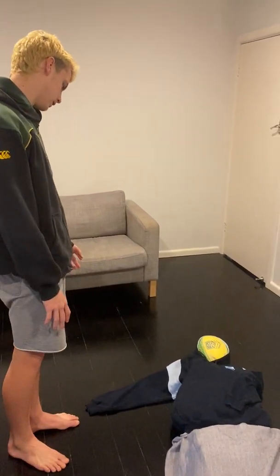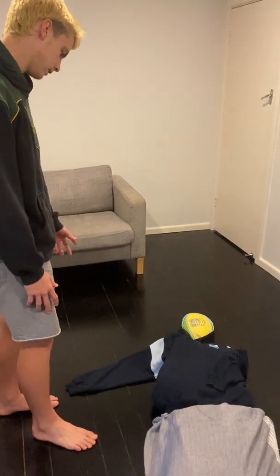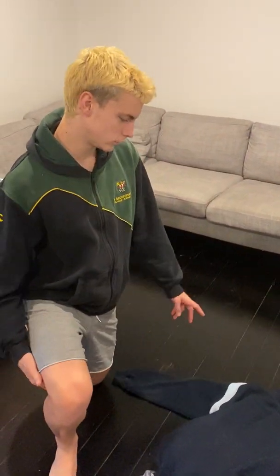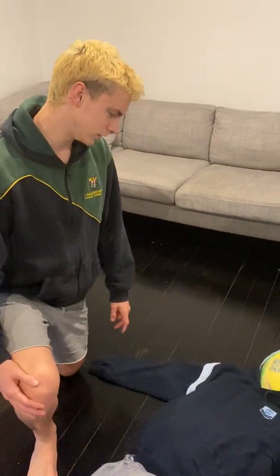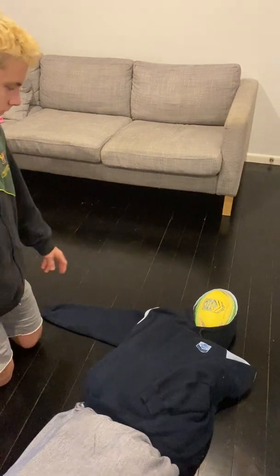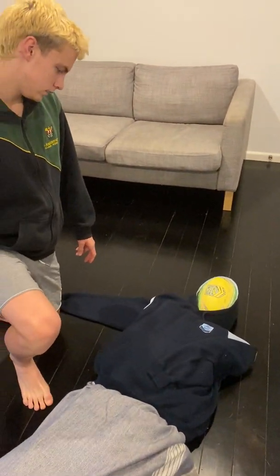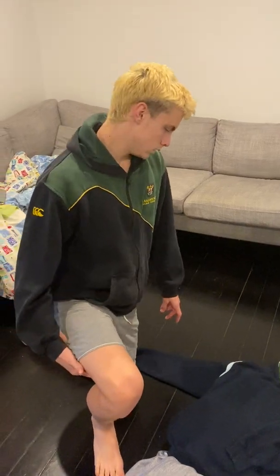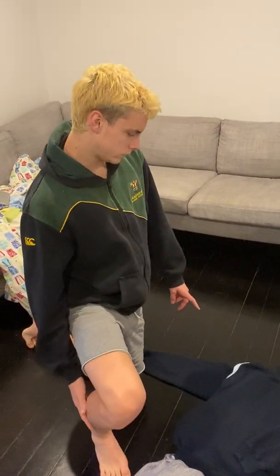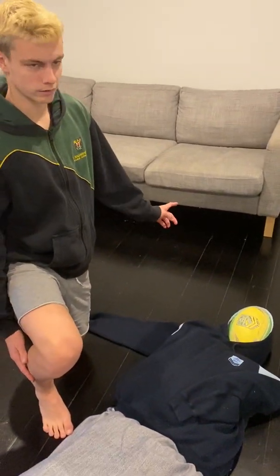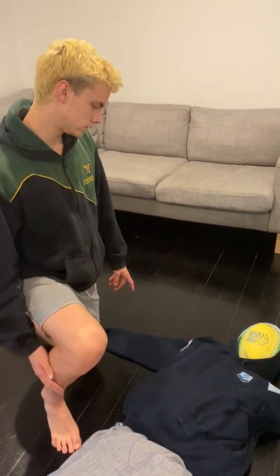So if the patient is unconscious, to test if he's unconscious, we're going to ask him some questions, ask him to squeeze our hand or open his eyes. If he's not responsive, then we're going to send for help. So we'll call 000 and get an ambulance to come here as soon as possible, but I'll ask a bystander to do it so I can stay with the patient.